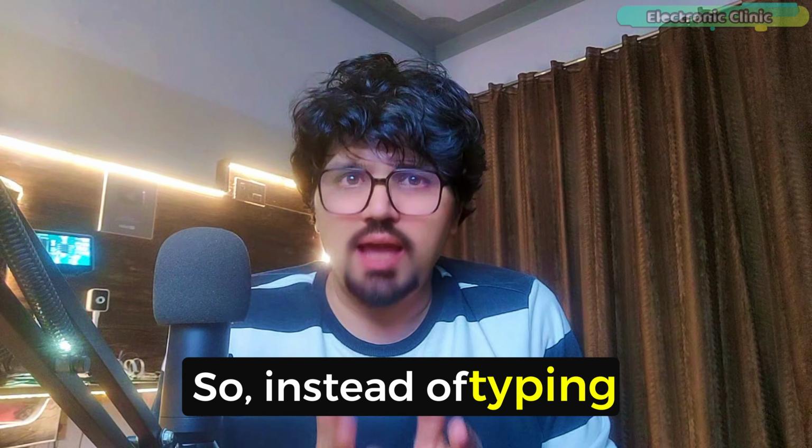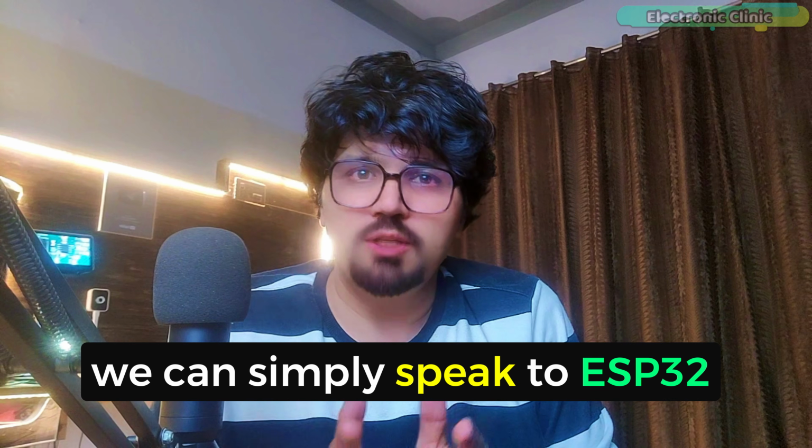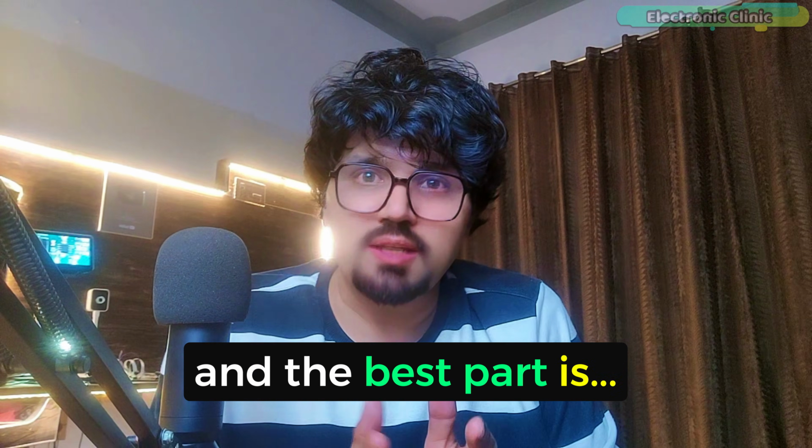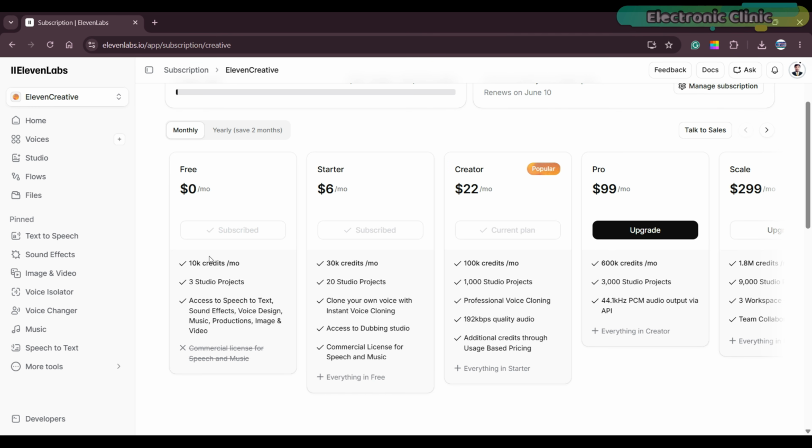So instead of typing commands, we can simply speak to the ESP32 system naturally. And the best part is you can use ElevenLabs for free. Of course, they also have paid plans with higher limits and more advanced features. But for testing and learning projects like this, the free version works really well.